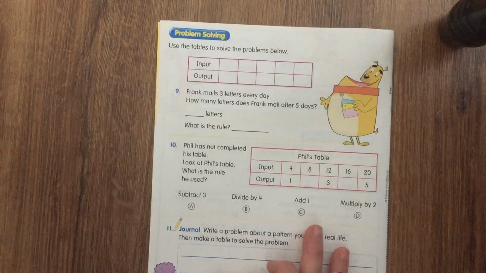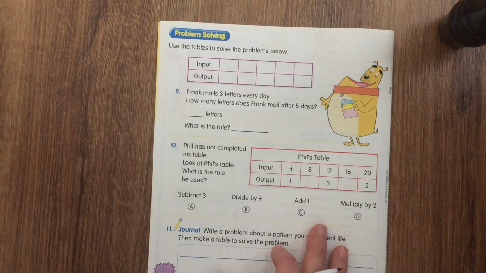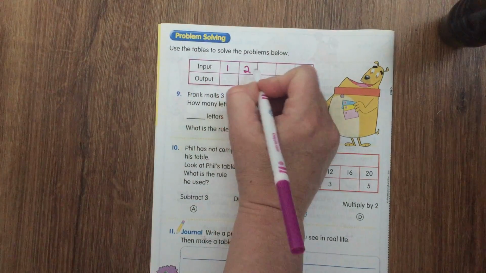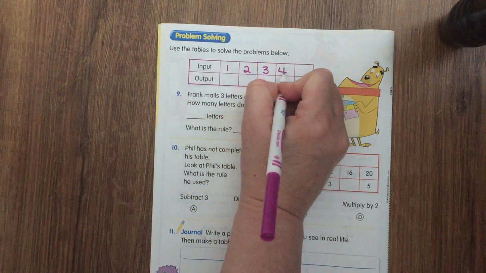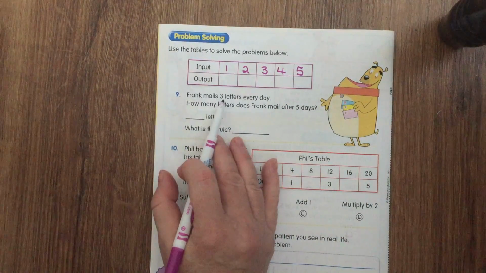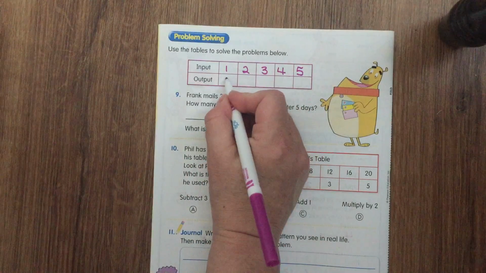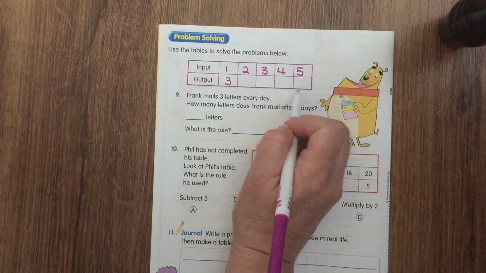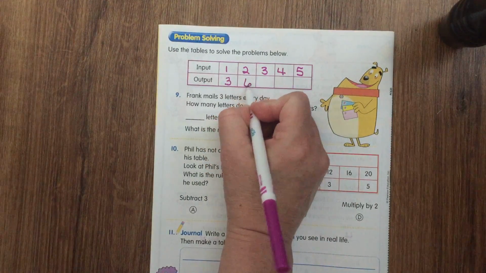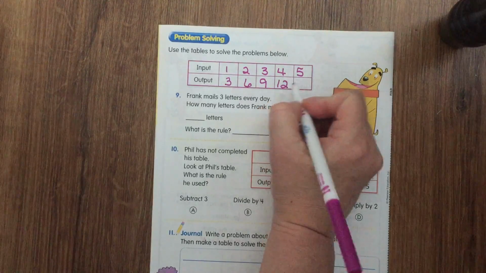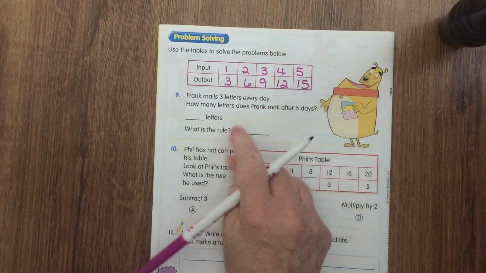Okay, let's look at the back. Use the tables to solve the problem. 1, 2, 3, 4, 5. Frank mails 3 letters every day. So I know my output's going to be 3. I'm going to do 3 all the way. 3 and 3 is 6. 3 and 6 is 9. 9 and 3 is 12. 12 and 3 is 15.